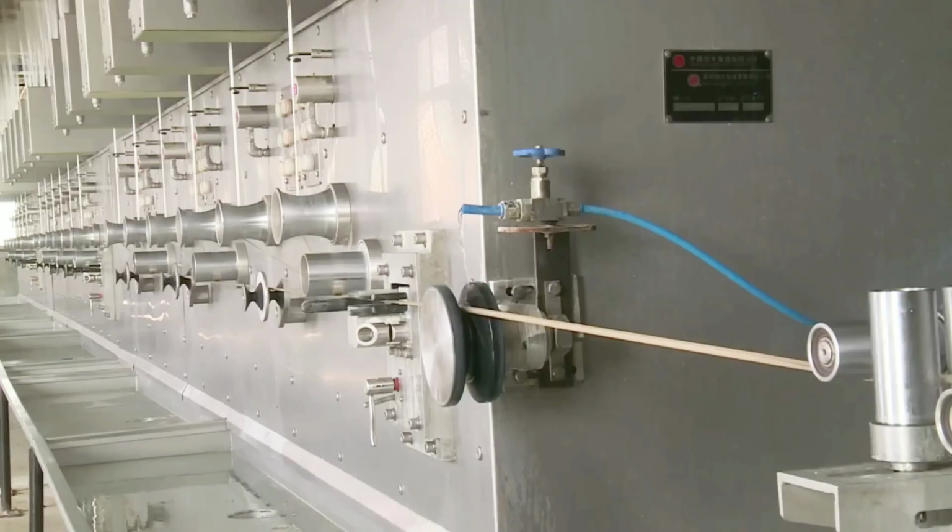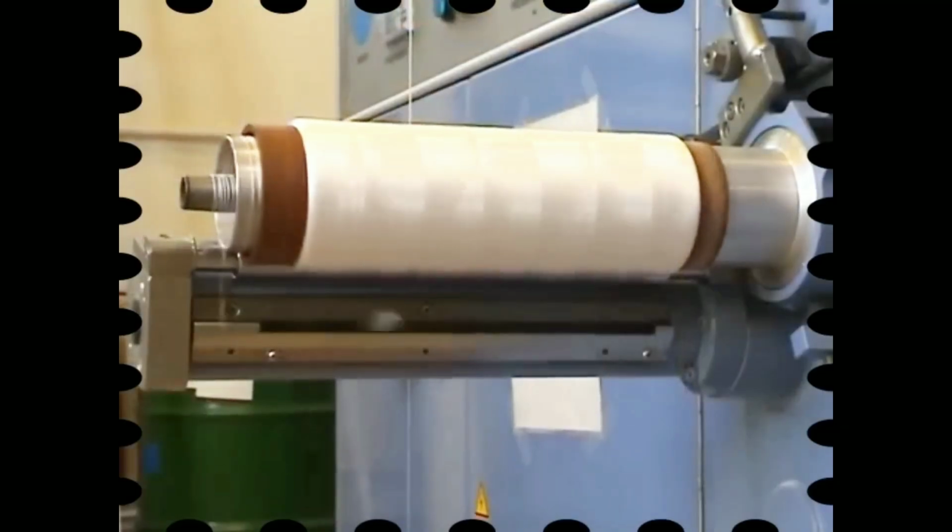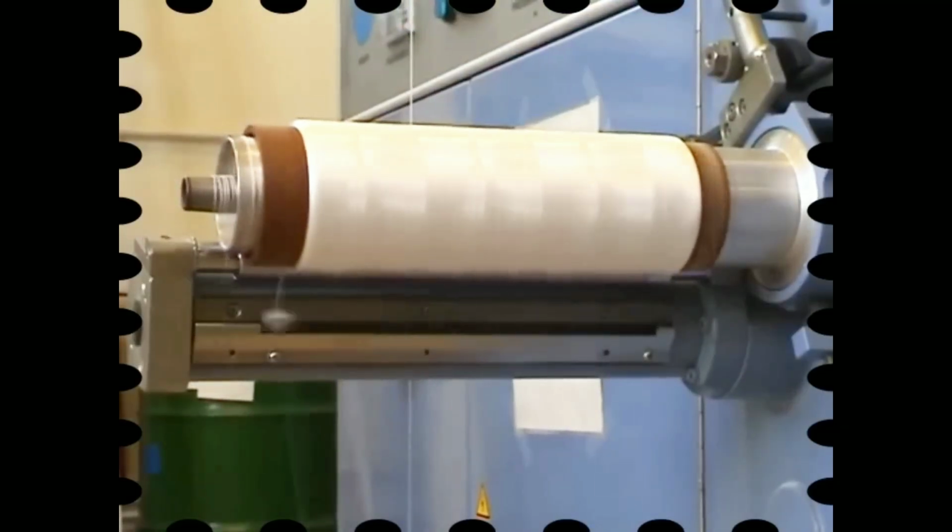Winding. The filaments are twisted and heated to create bulk and texture. Drawn textured yarn is then wound into bobbins.